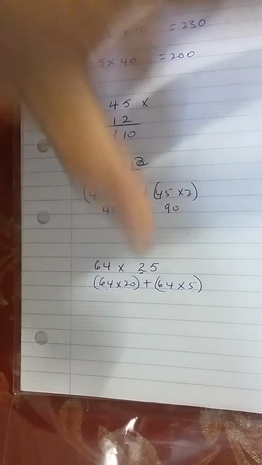And 64 times 5. We go to our working column and we work out 64 times 5. 4 5s are 20. And 6 5s are 30. And 2 gives us 32. 320. Do we have any zeros to add? No, we didn't block any zeros on the side. So now we have 1280 add 320.